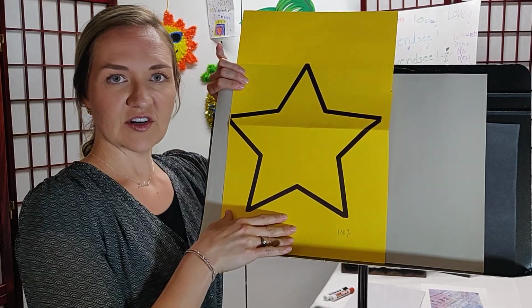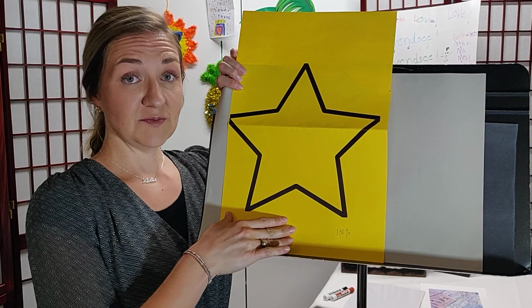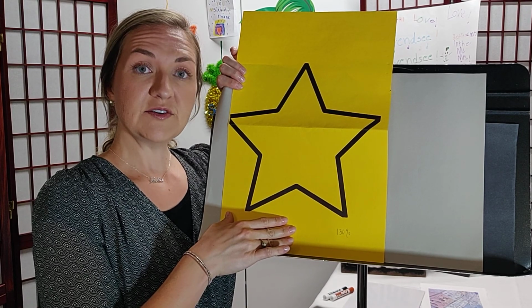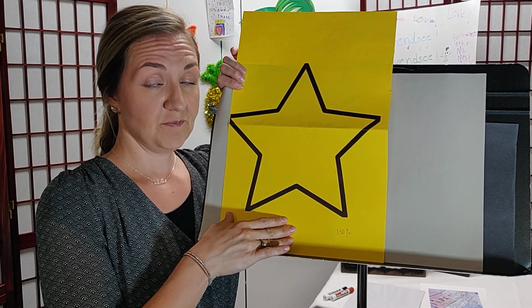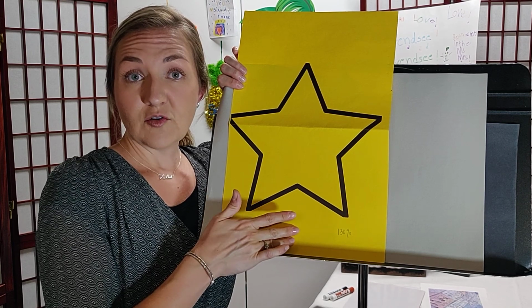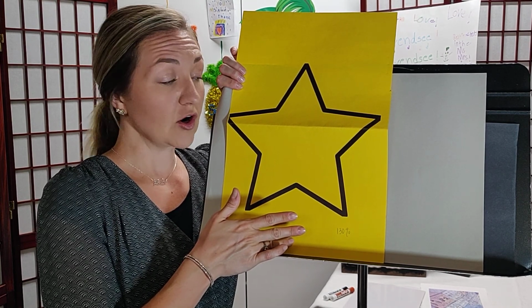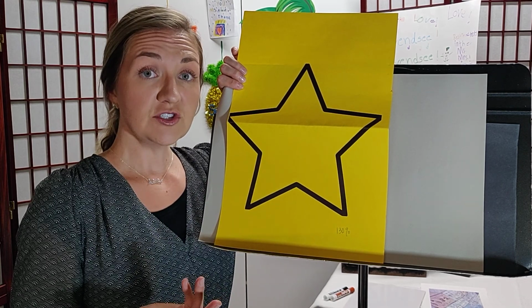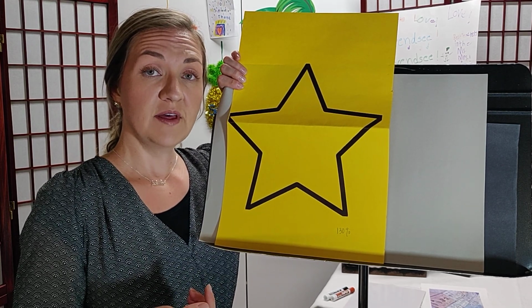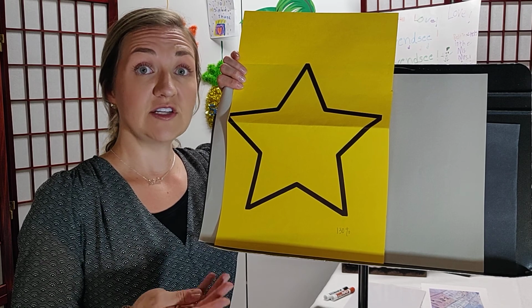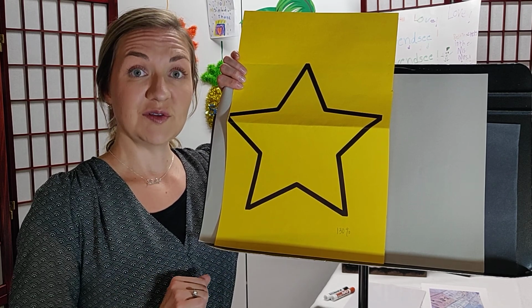Each of you received a star, and to create a handprint, you can use a couple materials depending on what you have at home. If you have a black crayon, a black colored pencil, or a black marker, or if you actually do have washable paint at home and you want to do a handprint using paint, you can choose to do that as well.